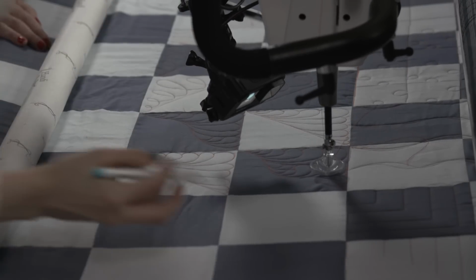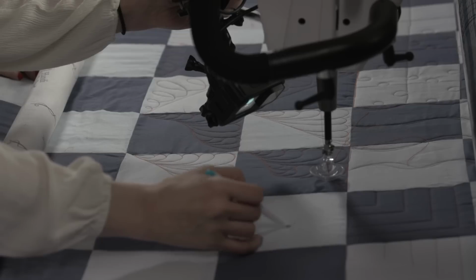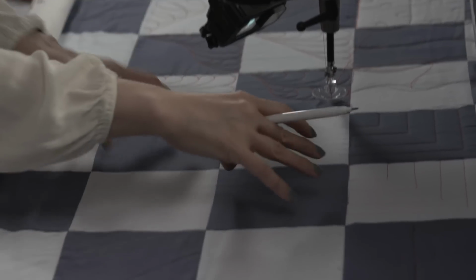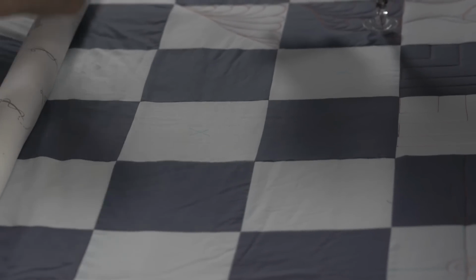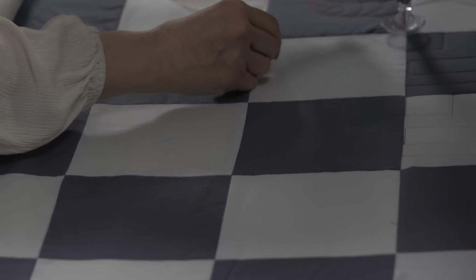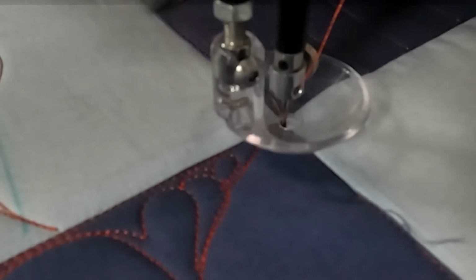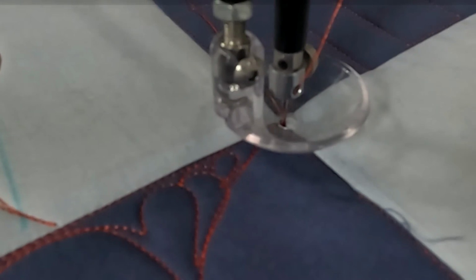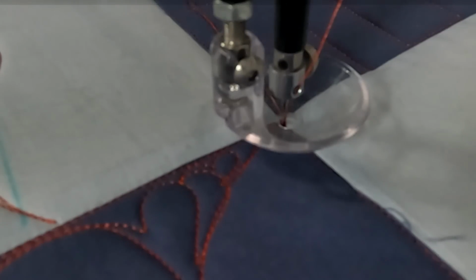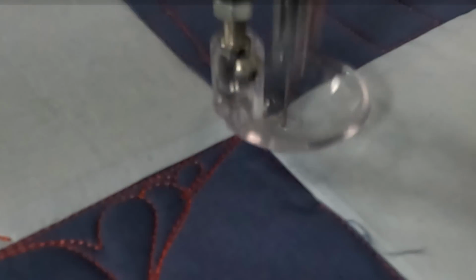So I'm going to mark. I'm going to fill this one and this one, and I'm going to leave these 2 empty. And these, as you mentioned, following the manufacturer's instructions for the batting, these squares I would say are definitely a little too big to leave unquilted. However, we're demonstrating, so it's fine. And some batting say you can do up to 8 inches. That's so true. It just depends on the batting that you're using. That's true. Yep.